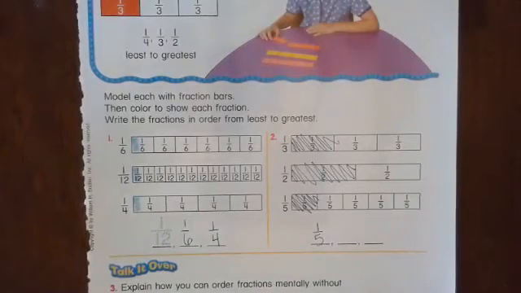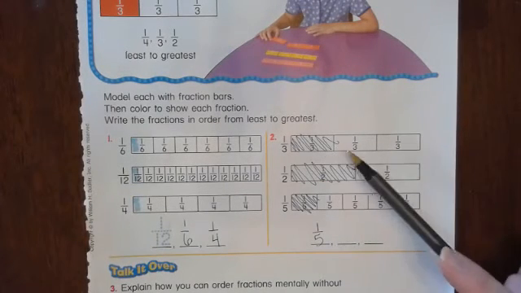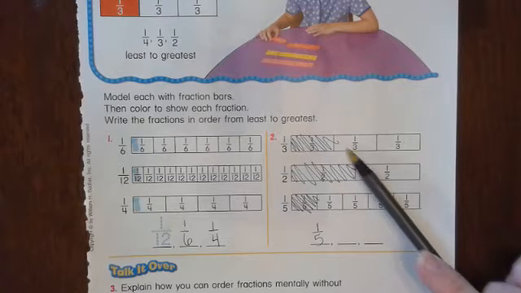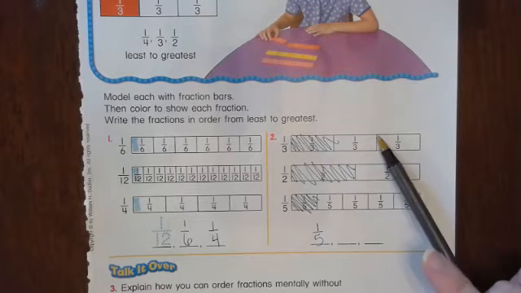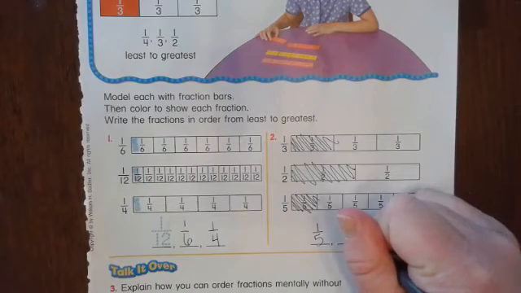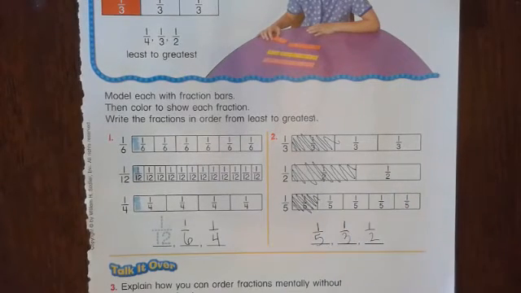Sorry, it's looking a little blurry. There we go. Then, are you going to get more candy if you share it with 2 other friends plus yourself, or just 1 other friend plus yourself? 2 other friends is the next biggest fraction from 1/5. And then our biggest fraction here is 1/2.